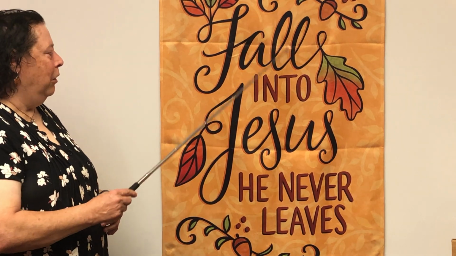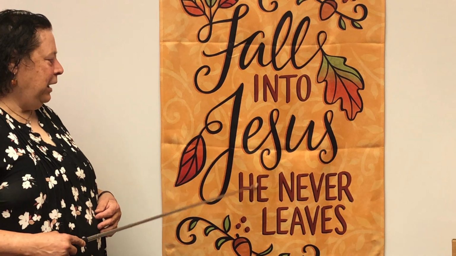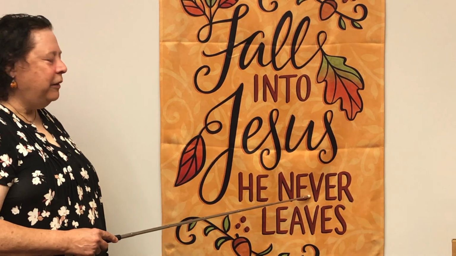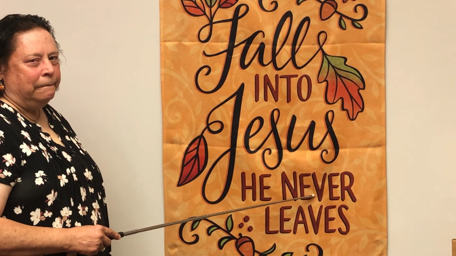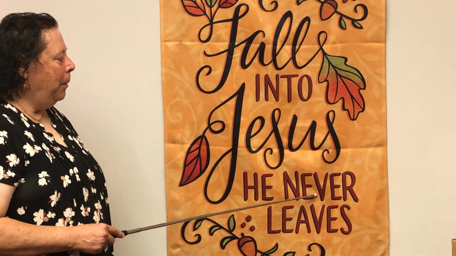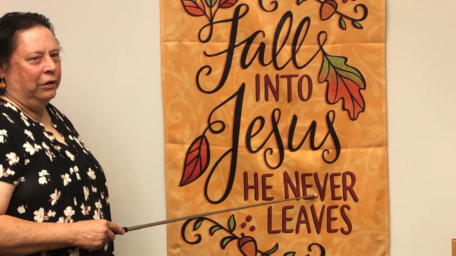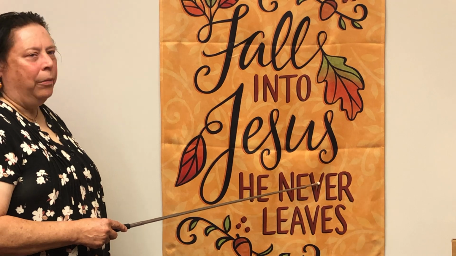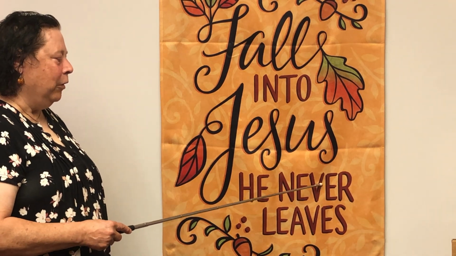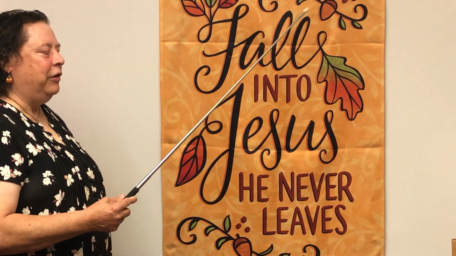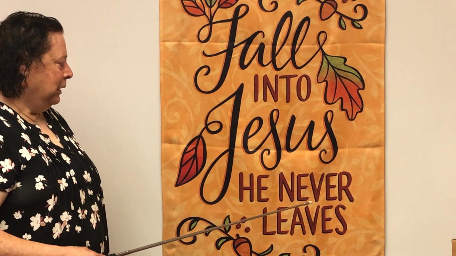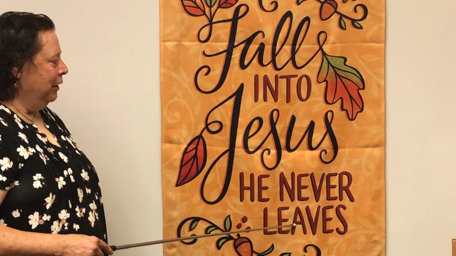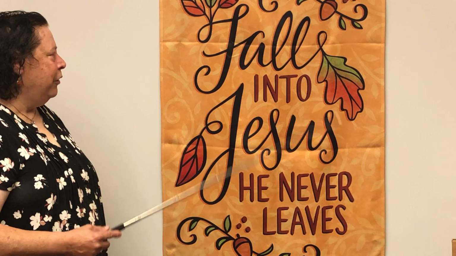They mean follow Jesus. He, and what tense would you think that would be? Present, past, or future? Okay, we didn't cover future, but it's kind of past and it's kind of future. Never means past, present, and future, all of them wrapped up into one. And leaves is past.